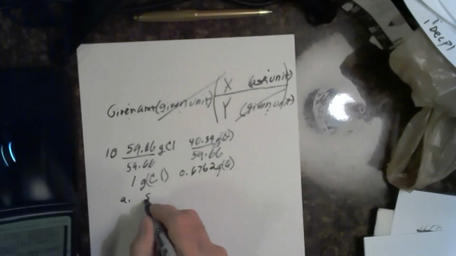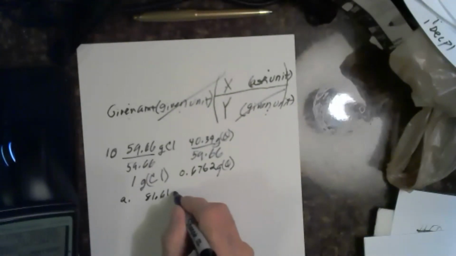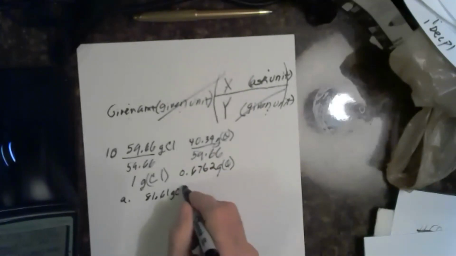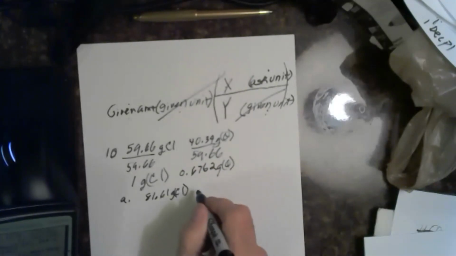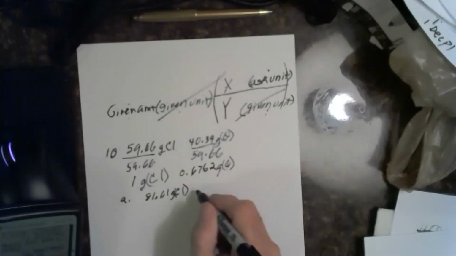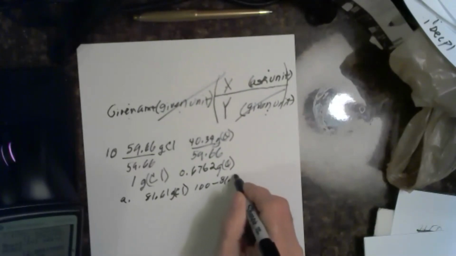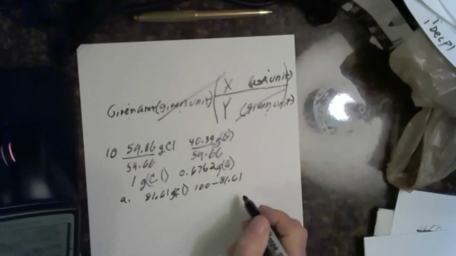It says we've got 81.61 percentage of chlorine. So let's make that grams out of 100. Now, how much oxygen would be there? Okay, it's the difference between 100 and this. So it's 100 minus 81.61.